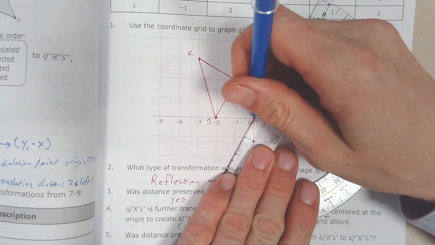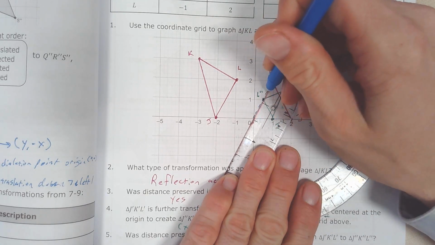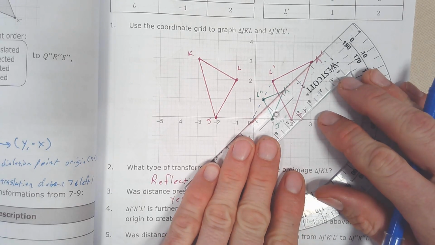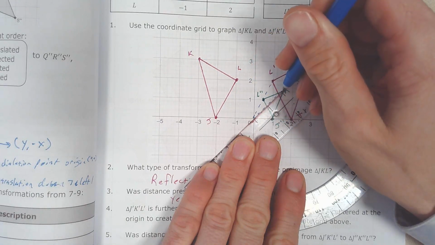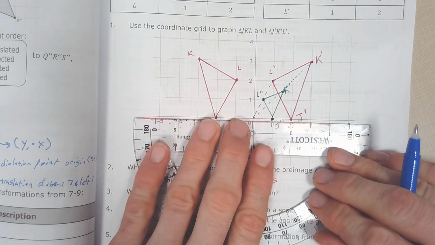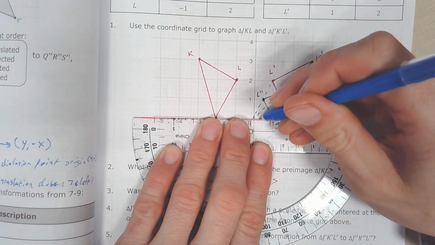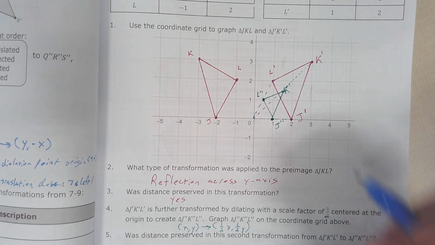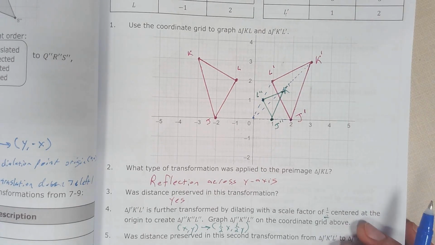I'm going to grab a blue marker here, and if I did it all right, these lines should line up with the origin. These lines should line up close to the origin, and it might be off a little bit. And these lines line up with the origin, and they do. Okay, so I did it right. So there's my dilation there.